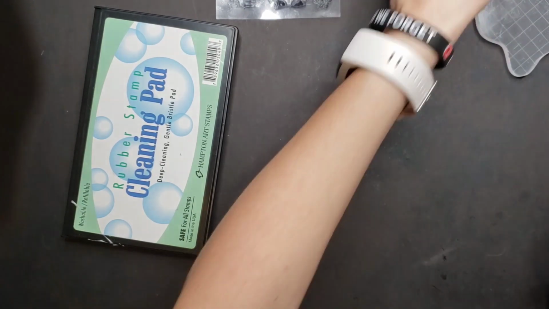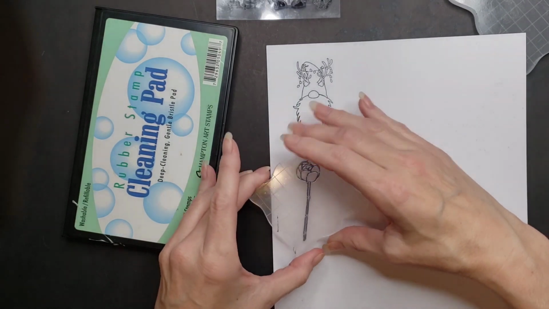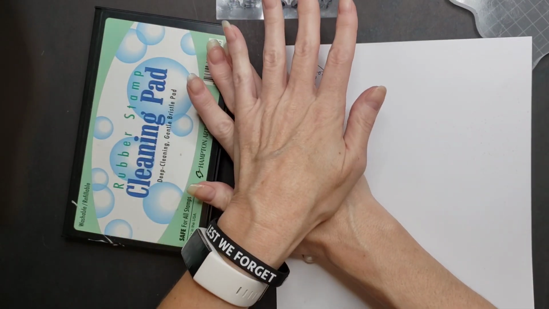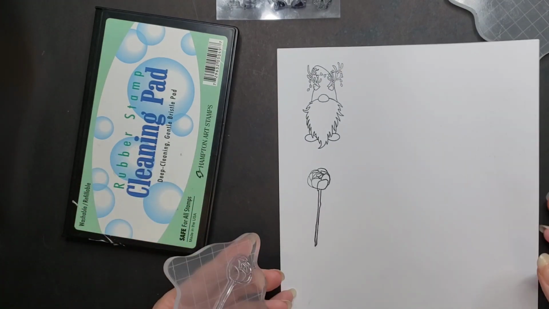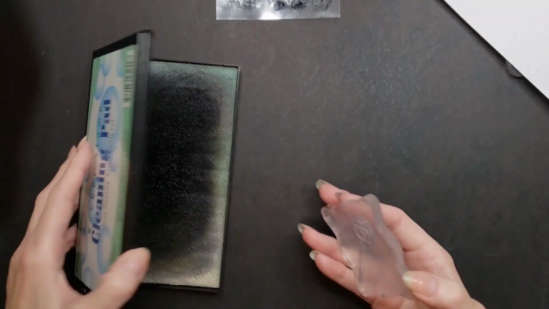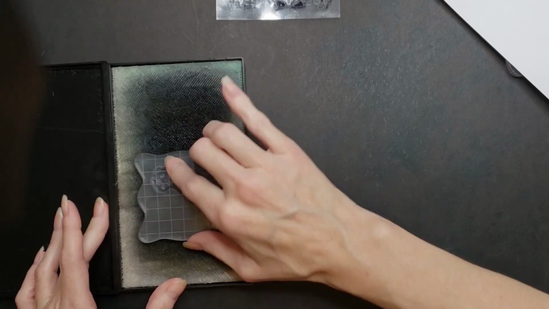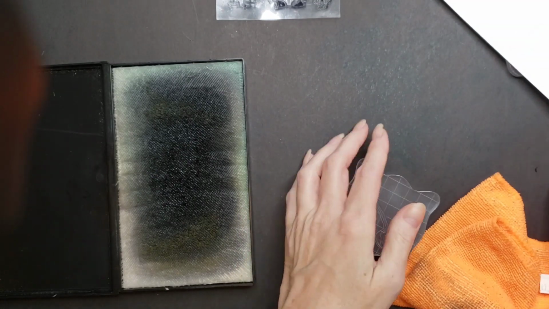Okay, let's see what that looks like on the paper. Again, apply even pressure. Remove it. No, I don't like this stamp very much. Okay, we're just going to clean that off and put it back on the sheet. And then we're going to cut those out.